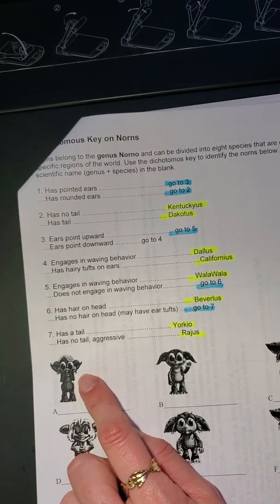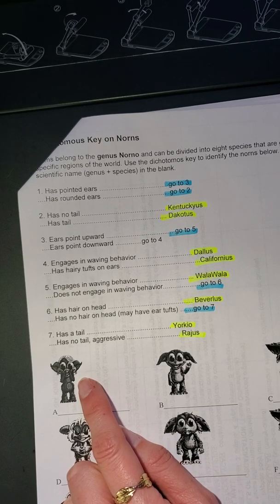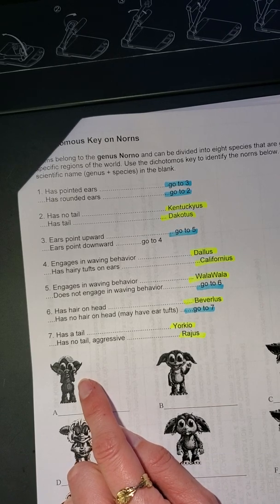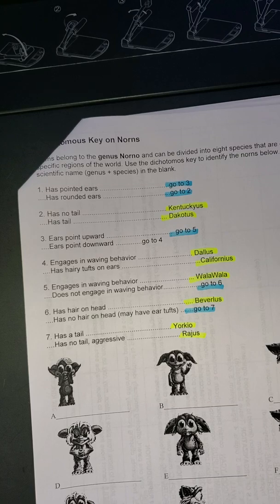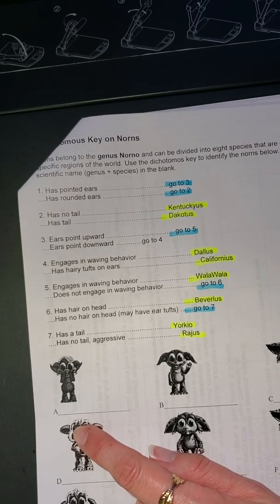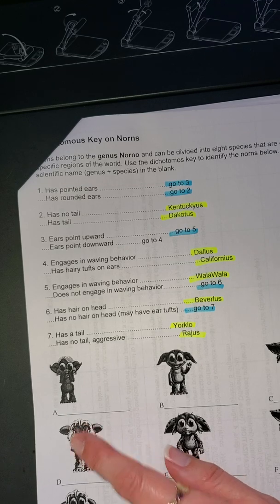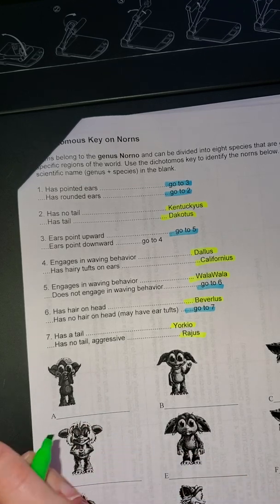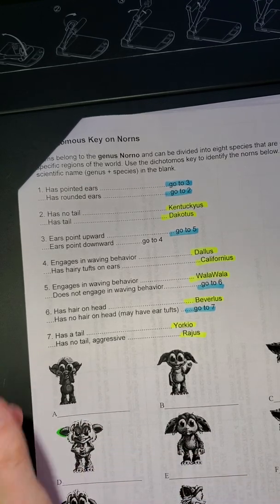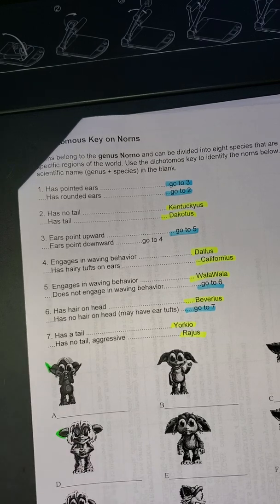So we look at the first little character, has pointed ears or has rounded ears. So rounded ears, that's round, right? Take a look at it. See here, round, whereas see this, point, those are pointed.